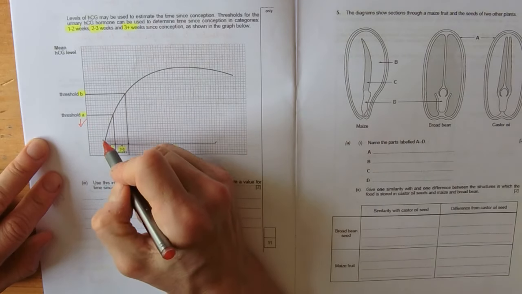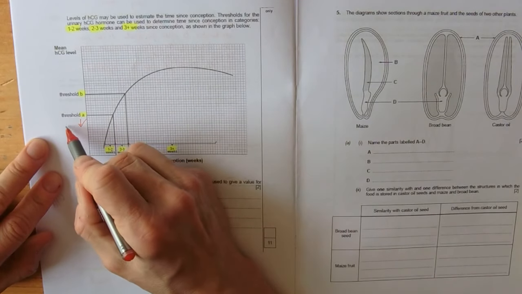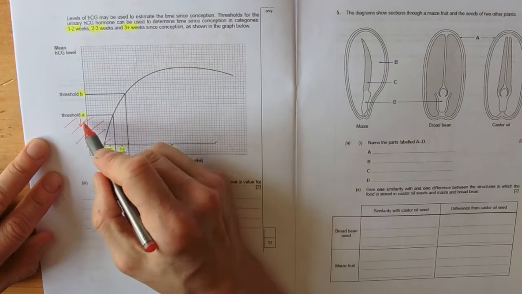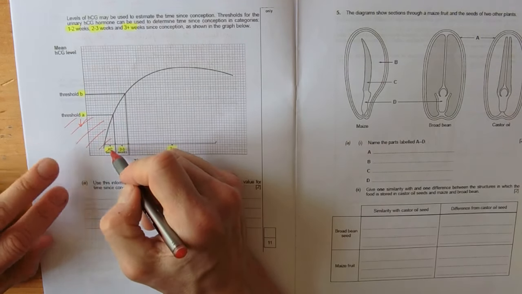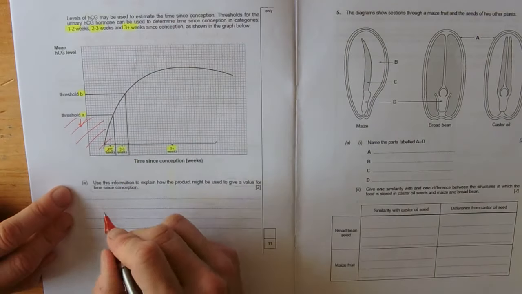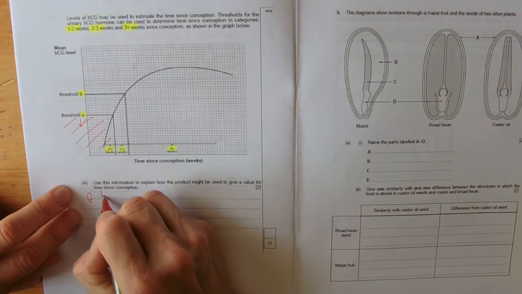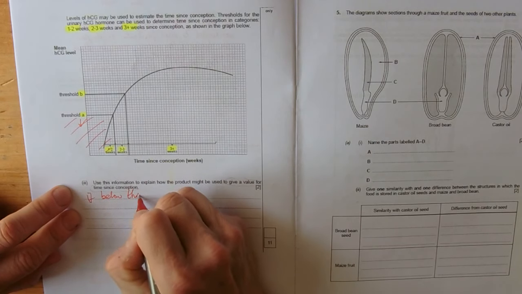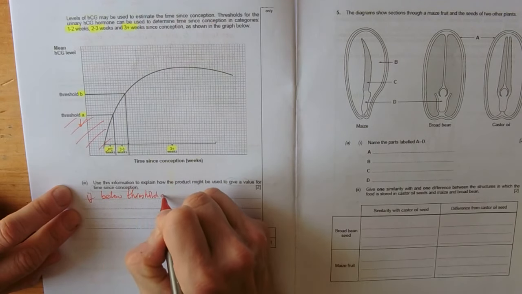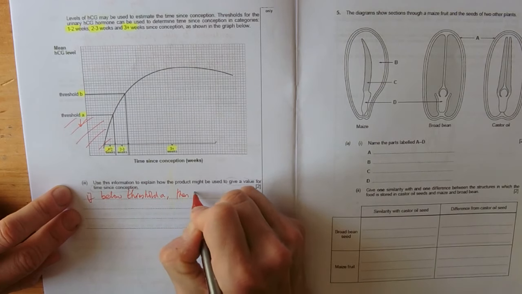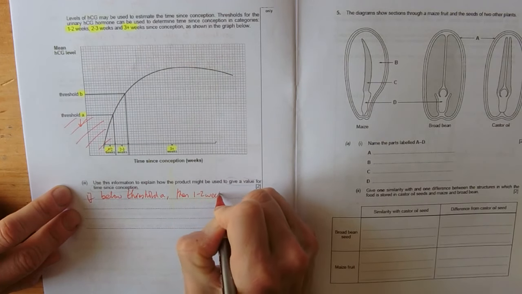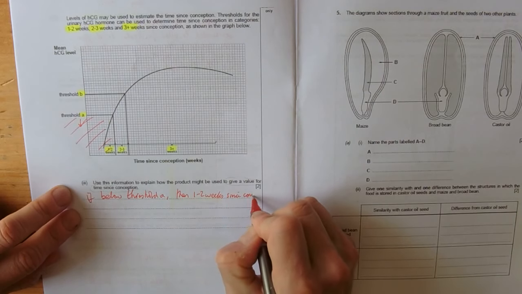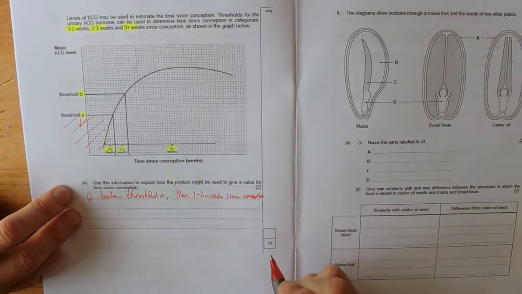threshold A, then so that's any of this area below threshold A, well, that's going to equal 1 to 2 weeks. So if below threshold A, then 1 to 2 weeks since conception.